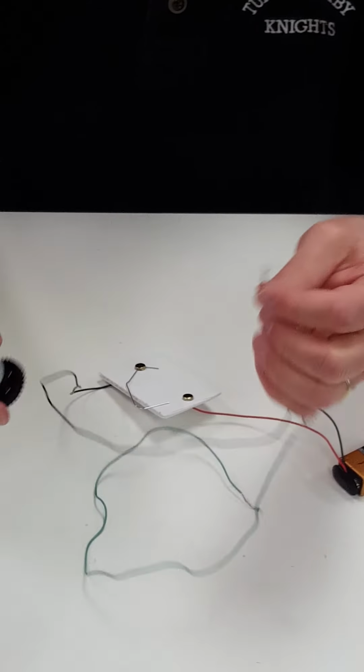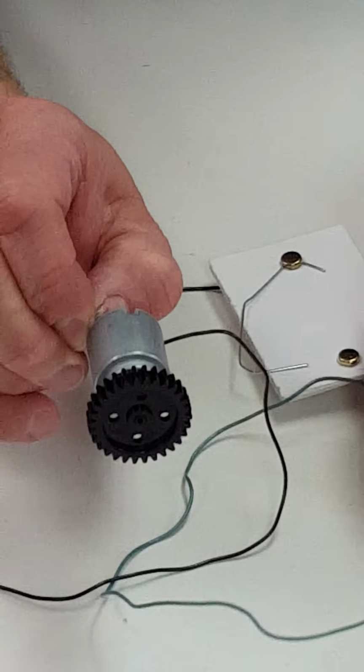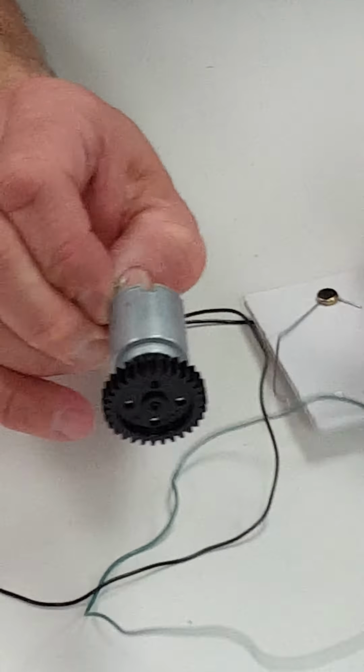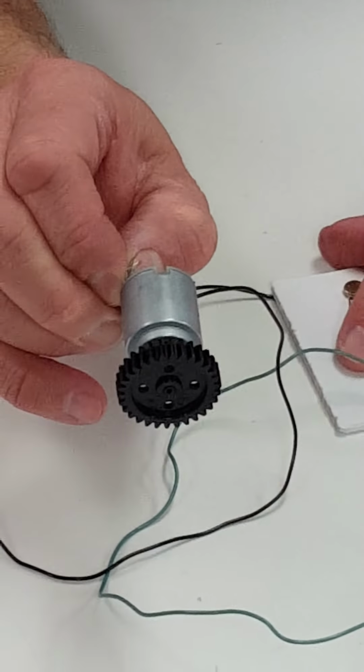So instead of wiring this up necessarily, I'm just going to hold it to the terminals and see what happens with the gear. Oops, let me close my switch first.